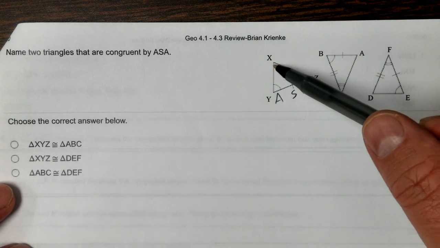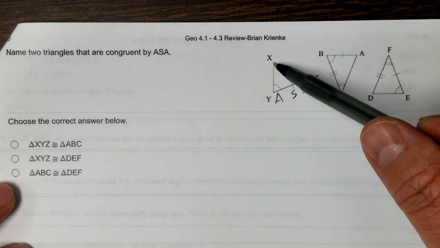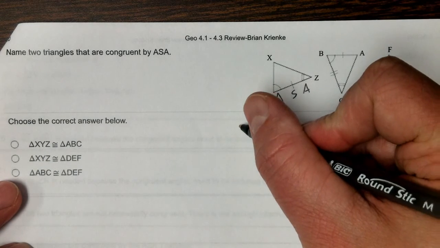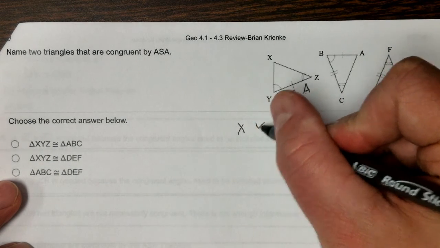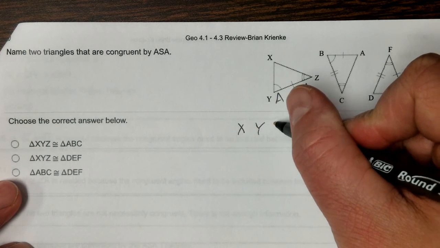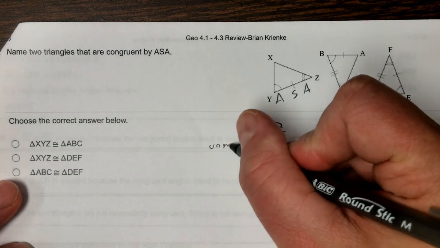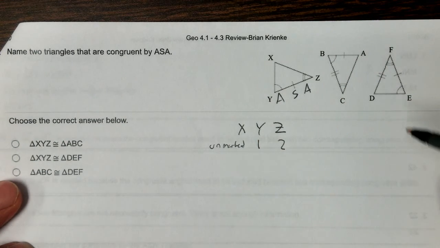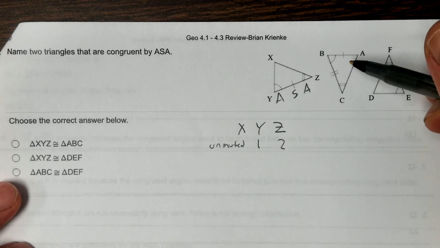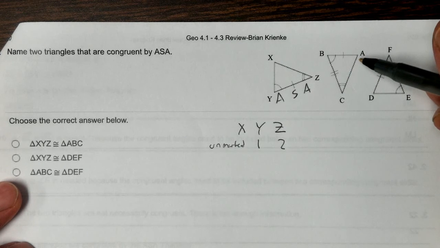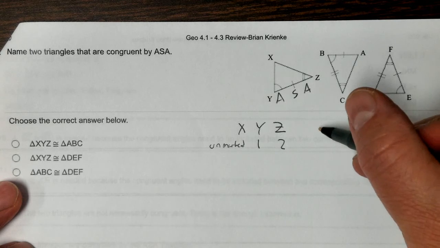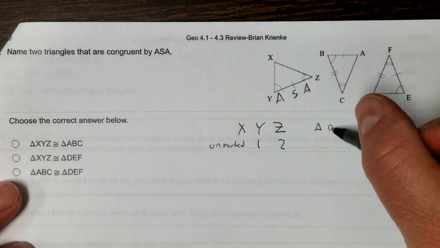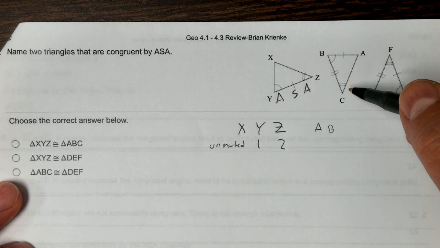Okay, so if we go X, Y, Z, which is what the order was, it's like unmarked, and then one mark, and then two marks. So on this one, the unmarked would be A, the one mark would be B, and the other one would be C.